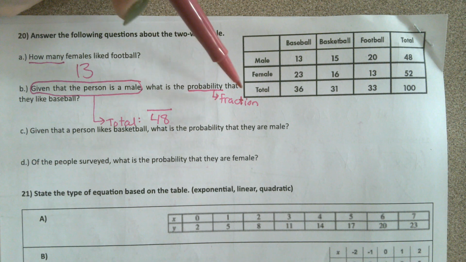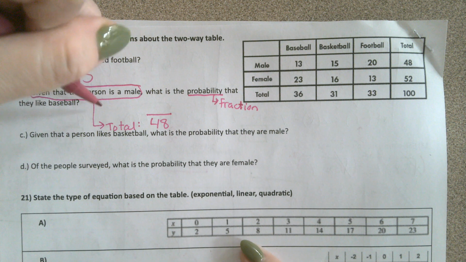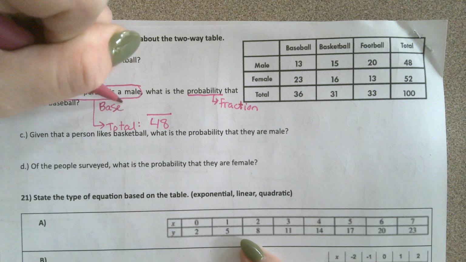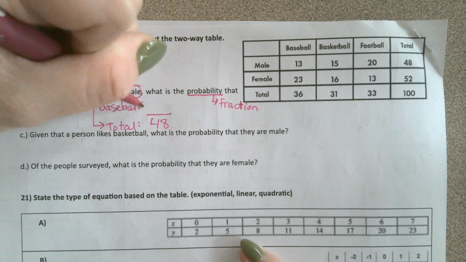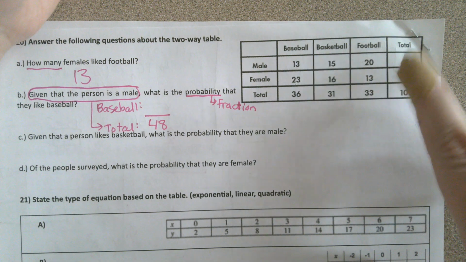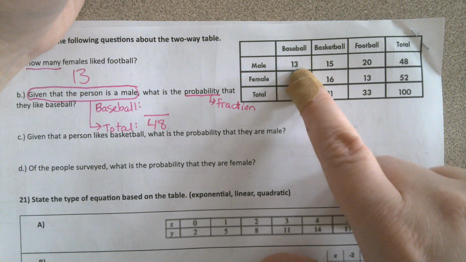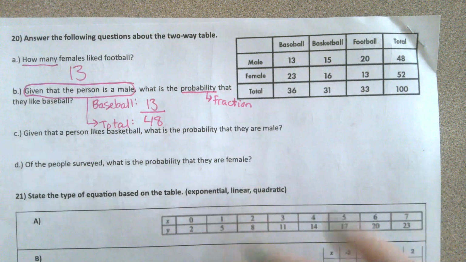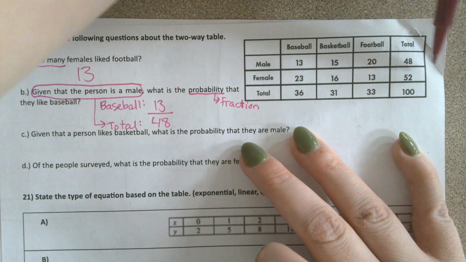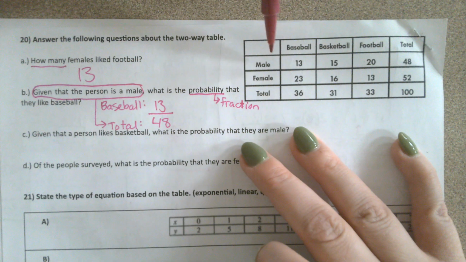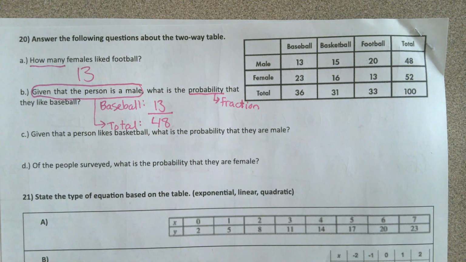What is the probability that they like baseball? All right, so out of these 48 men, how many like baseball? So let's go over to the baseball category, 13. So we're looking only out of this category here. How many of these men like baseball? 13 out of 48.